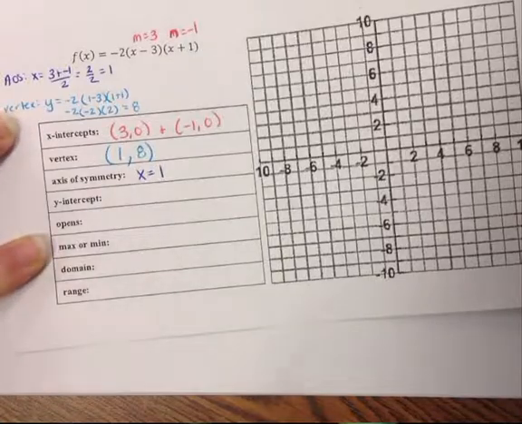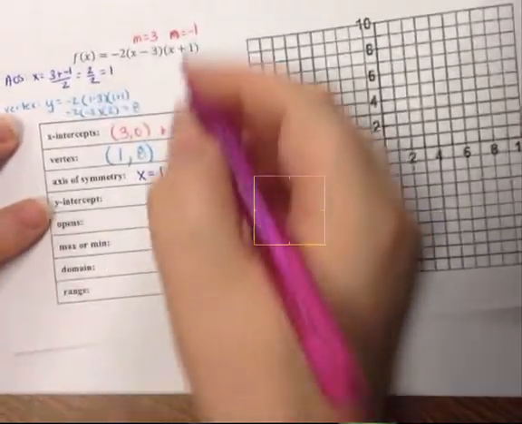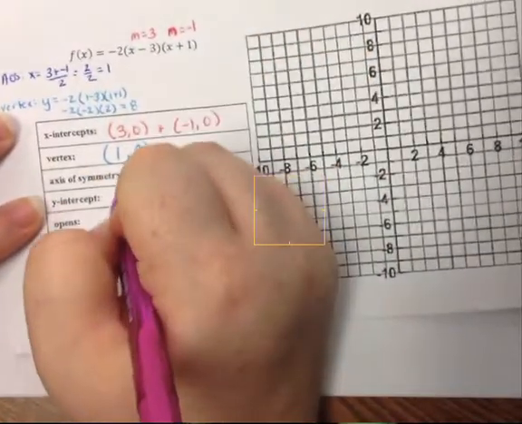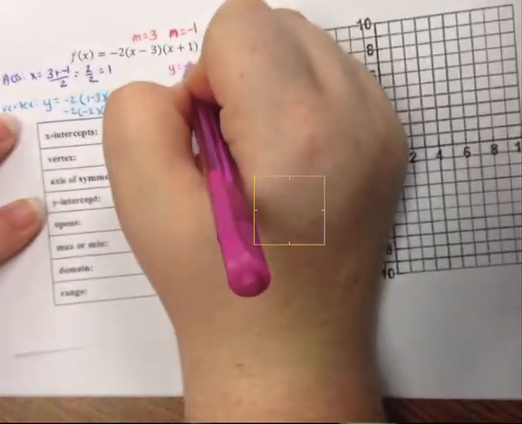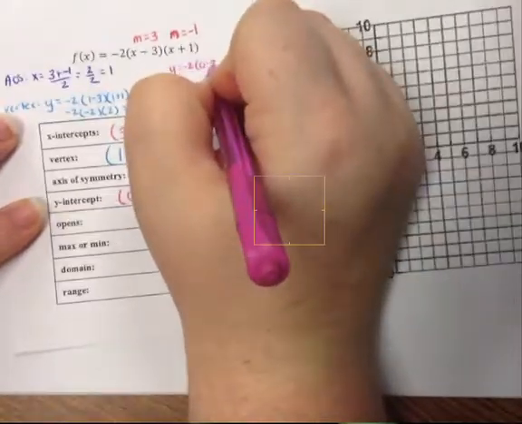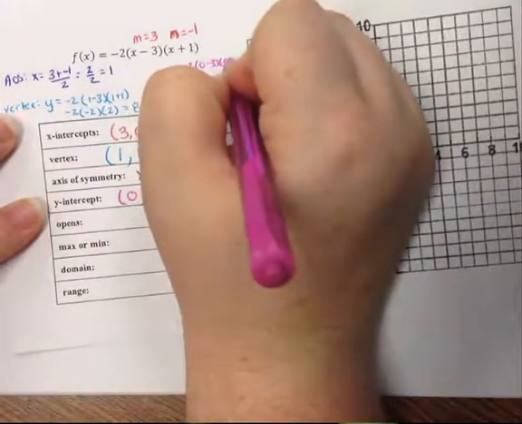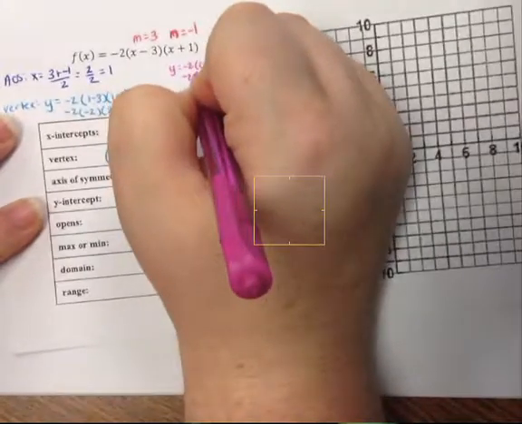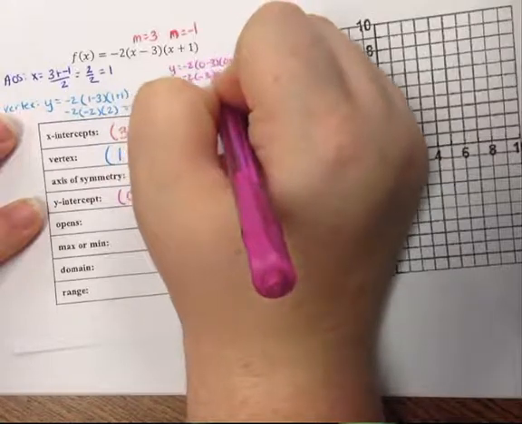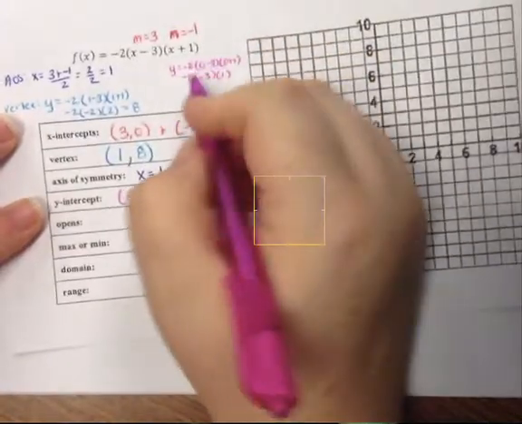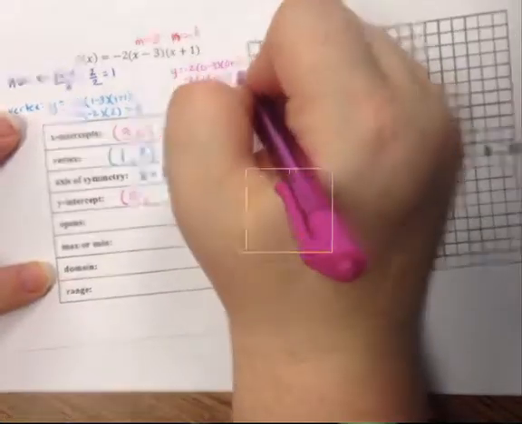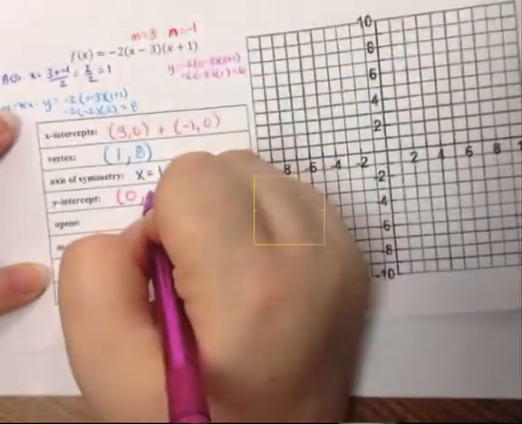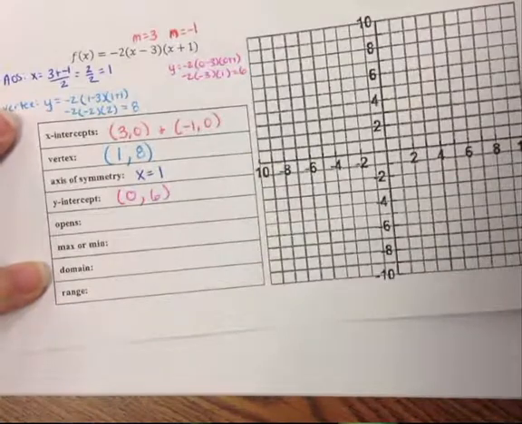So the last coordinate we're going to actually have to solve for is our y-intercept. Again, the x value is equal to 0, so I can go ahead and put 0, comma. So we have y equals -2 times 0 minus 3, and then 0 plus 1. So we have -2 times -3 times +1. -2 times -3 is +6, times 1 is +6. So our y-intercept is at 0, 6.